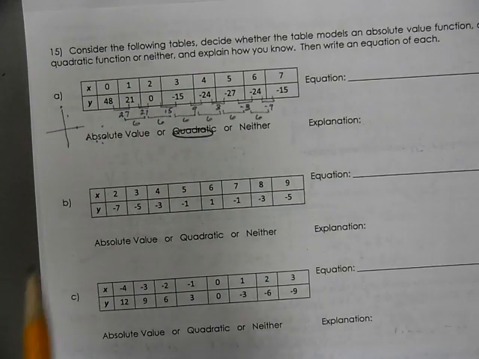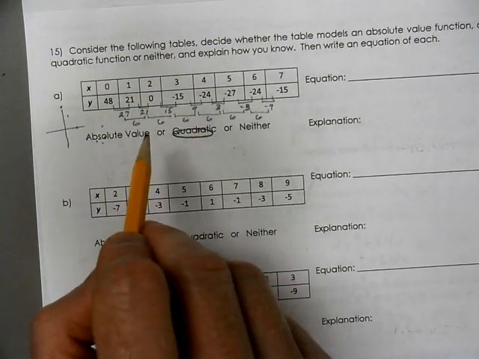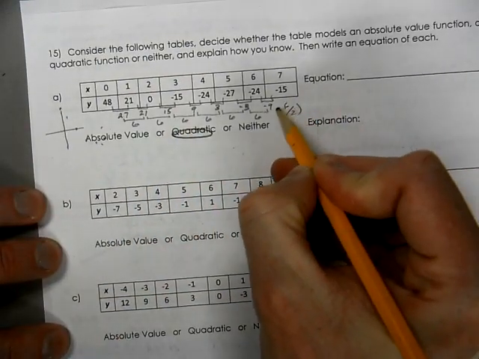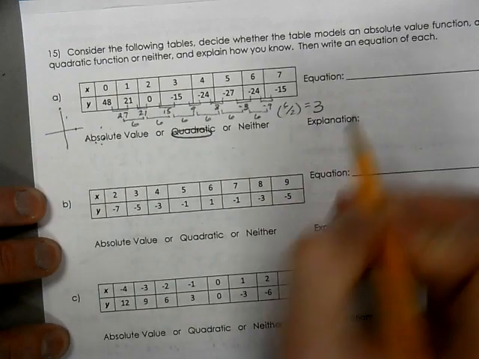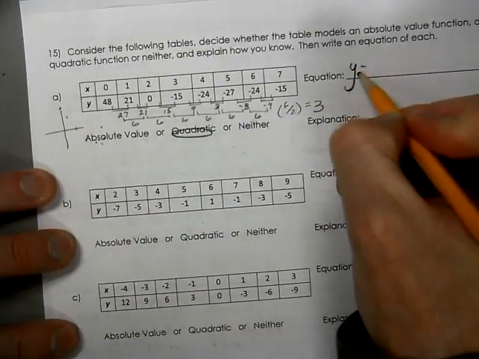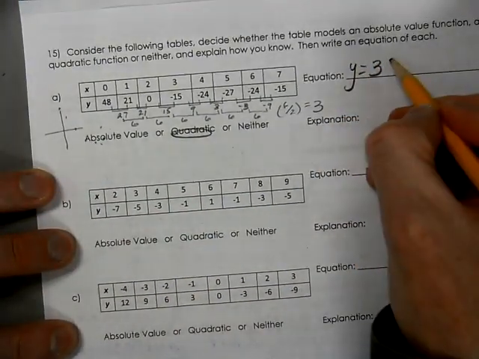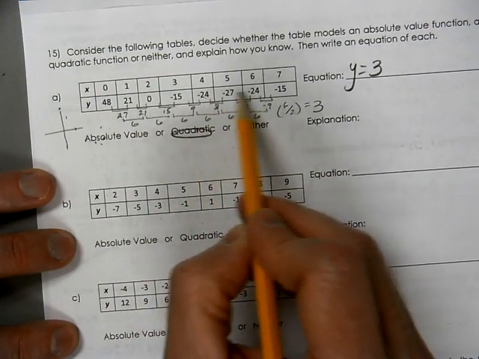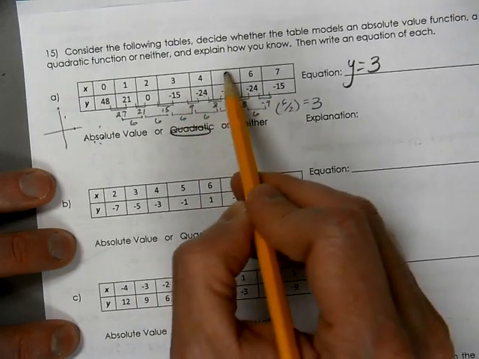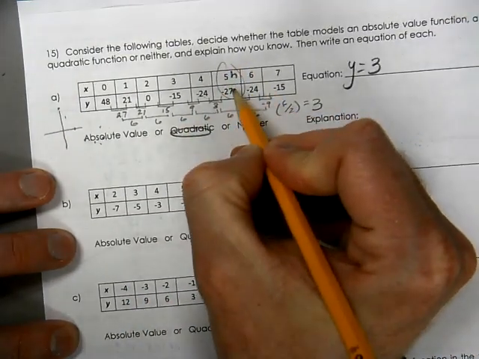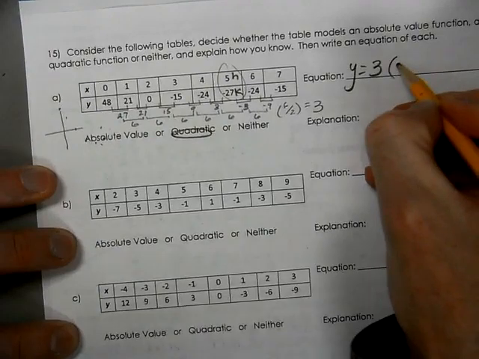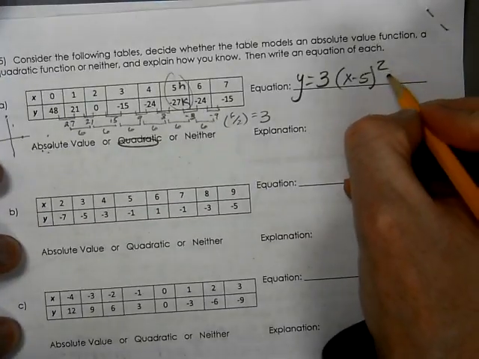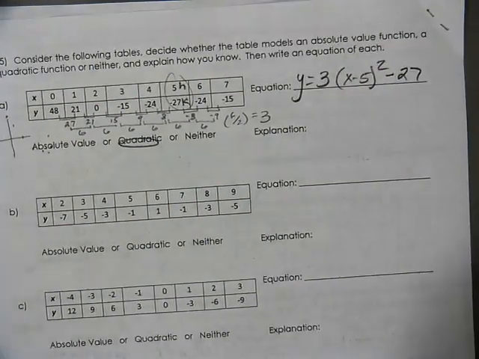We know that the a value is not 6, it is 6 divided by 2. So that is our a value. So y equals 3. What else do we have here? We have the 24 is repeated, the 15 is repeated, so here is our vertex, our h and the k. So y equals 3 times x minus 5 quantity squared plus a negative 27.